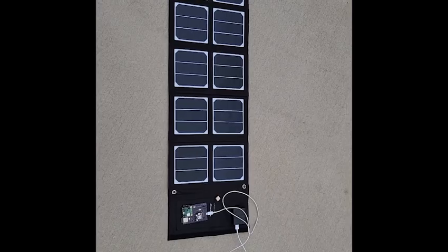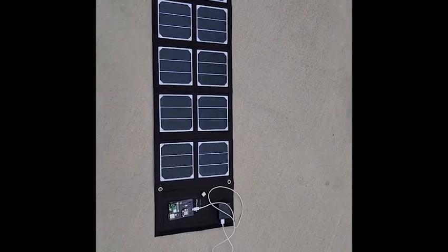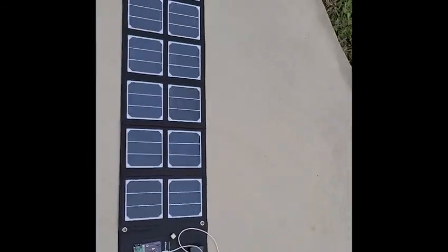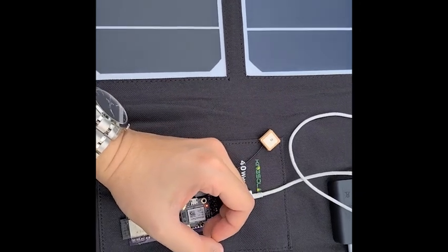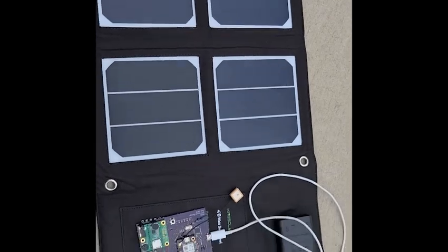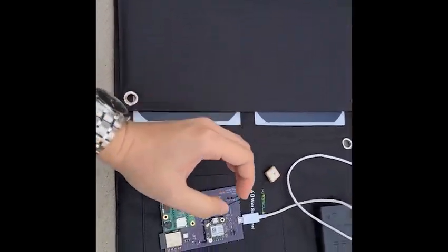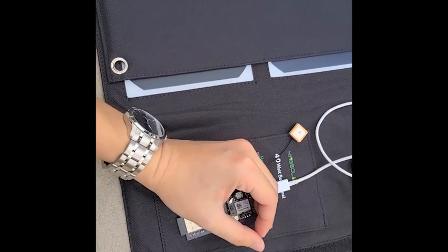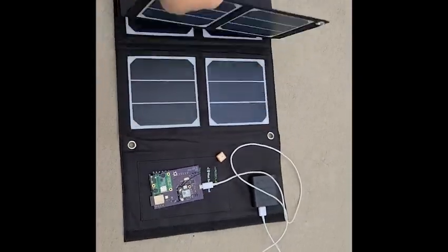In low light conditions, the solar panel can also power the PCB by itself. As you can see, low light conditions. I will now close the solar panel, and the PCB shuts off. If I open the solar panel again, the PCB will turn on.